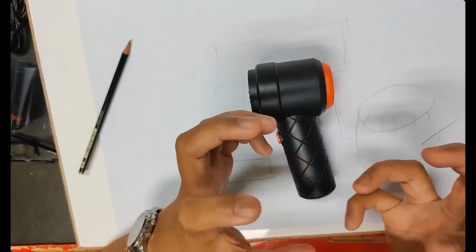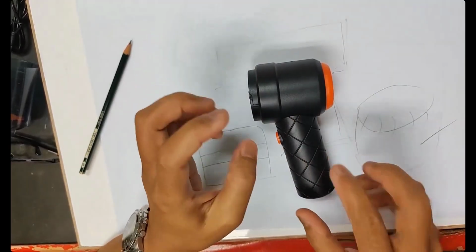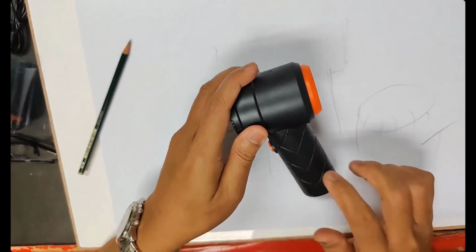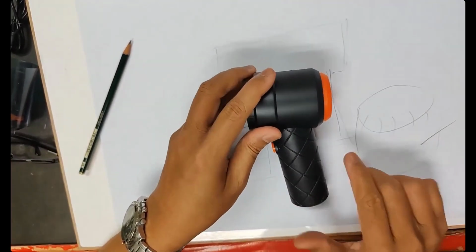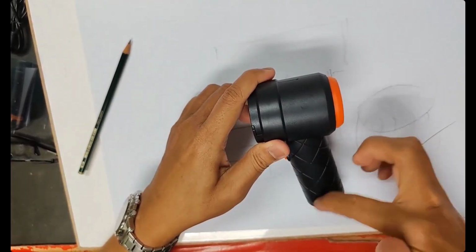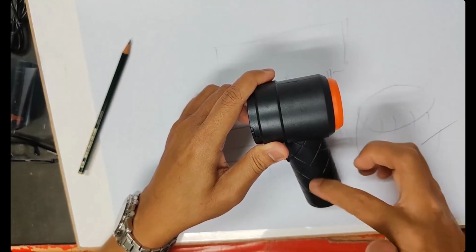Only after we have done the main modeling do we go for the features. We have to study first what the features inside are. We have, of course, this handle. And the battery unit will be here, two triple A batteries.